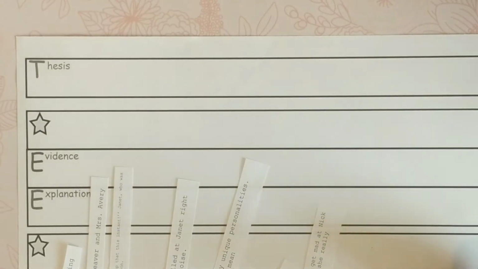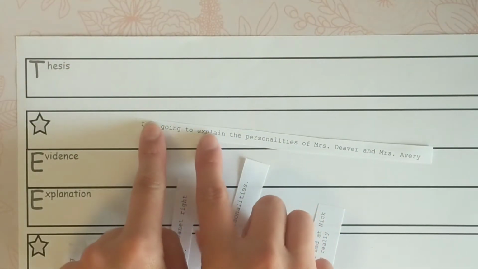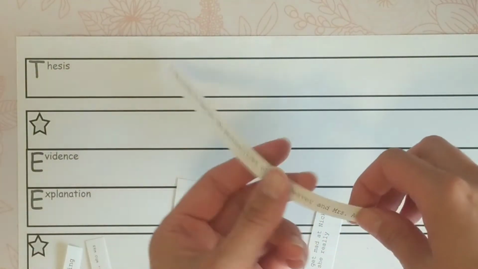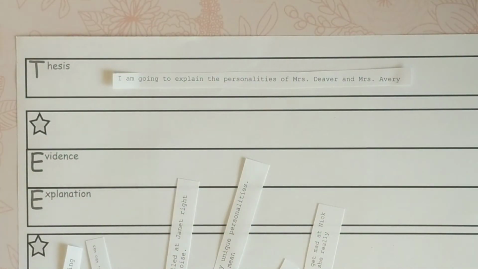So this one starts with, I'm going to explain the personalities of Mrs. Deaver and Mrs. Avery. This is the thesis because it explains what the whole rest of the essay is about. I'm not going to glue it yet, though.